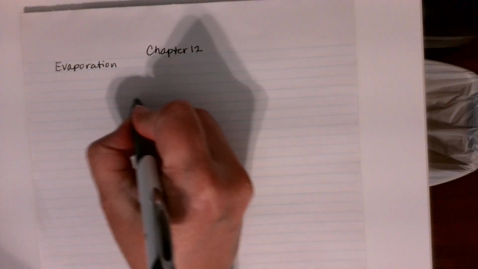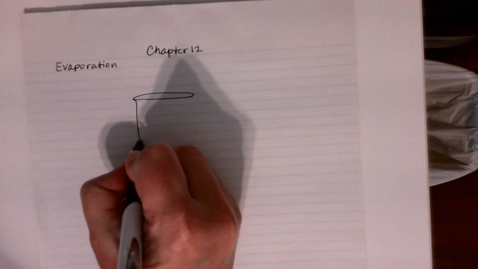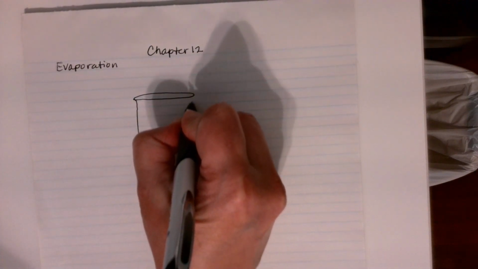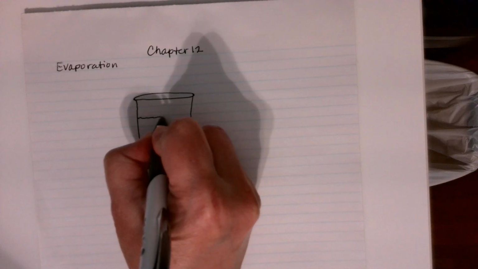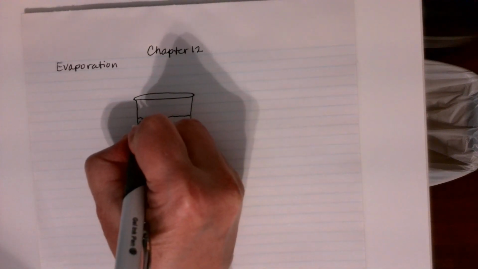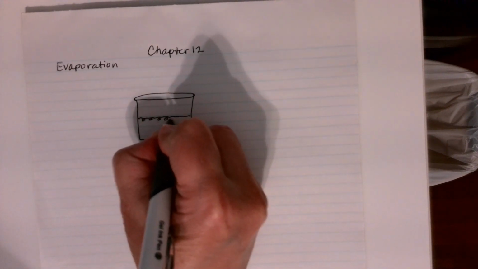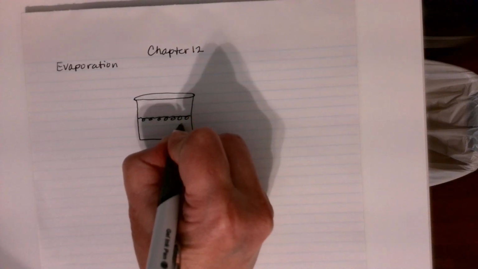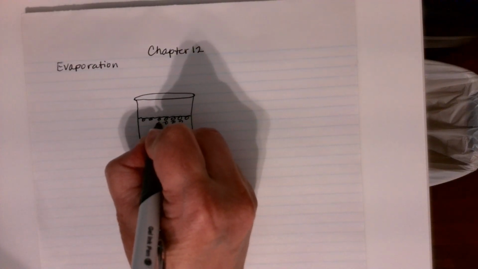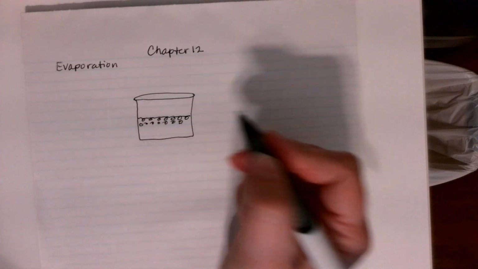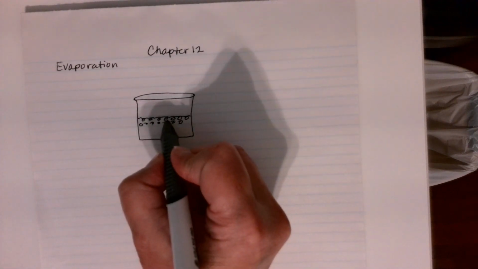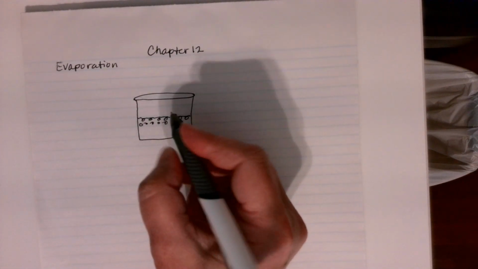Okay, so we're going to begin chapter 12 and we're going to talk about evaporation. So we'll say that we have a container of water or any liquid. And we are going to have molecules that are near the surface. There's other molecules which would be below this. But for right now, we're going to focus on these particles that are right at the surface.